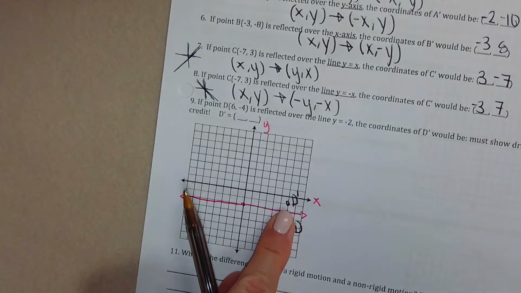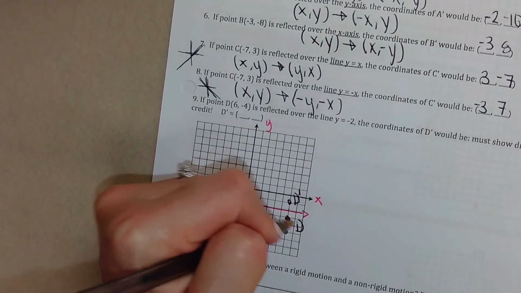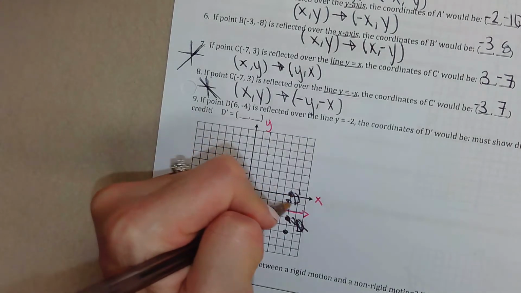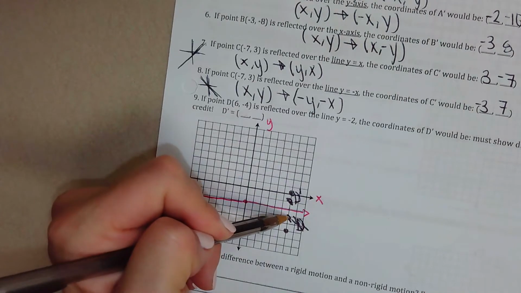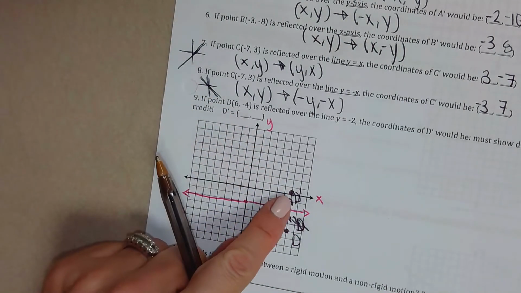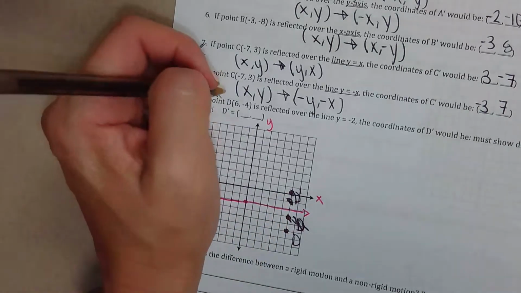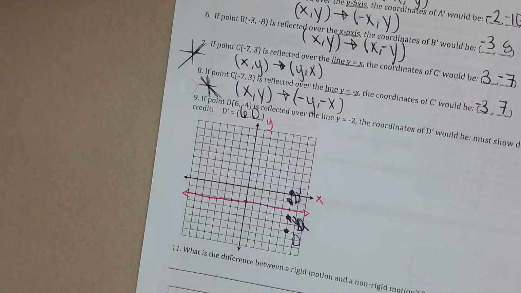And that new coordinate, oh, whoops, I did not move it down far enough. Sorry. It would be 2 units away. I did not move it down 4. 1, 2, 3, 4 is where it needs to be. And then our new coordinate would be right there. So over 6, up 0.